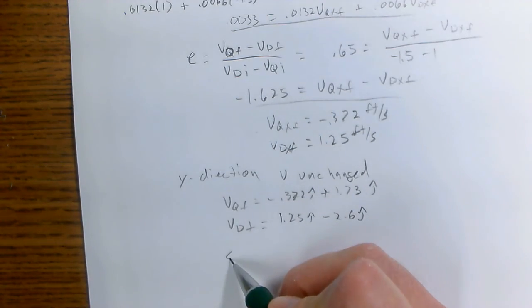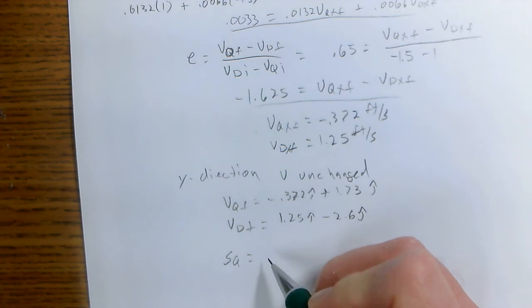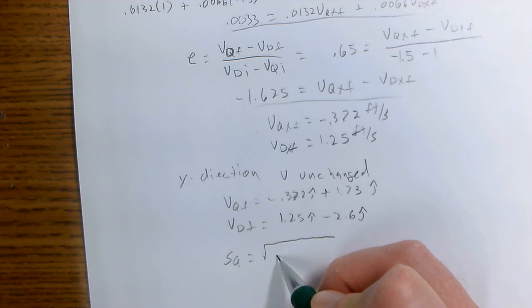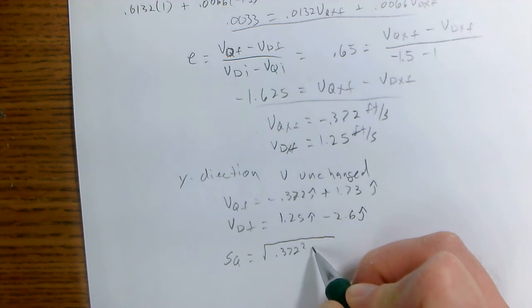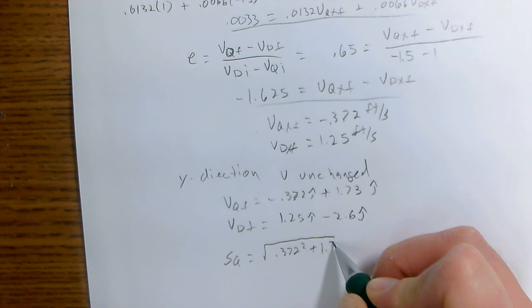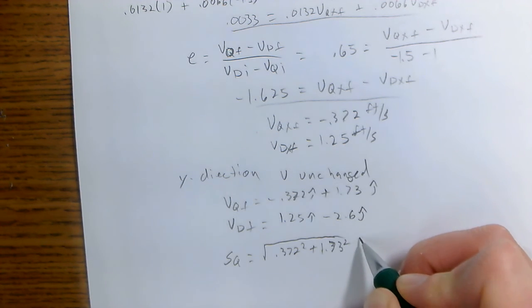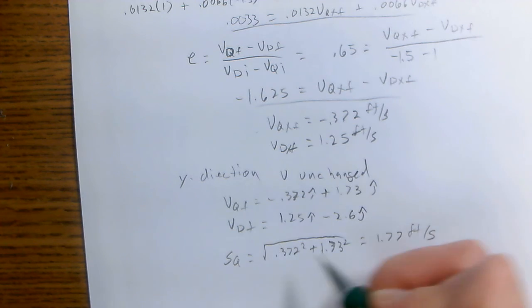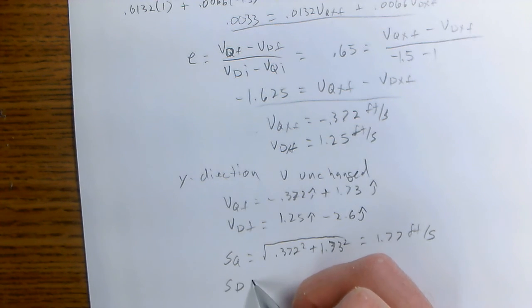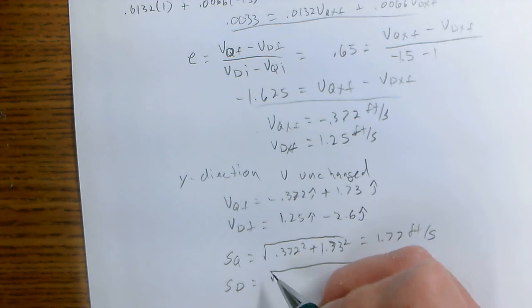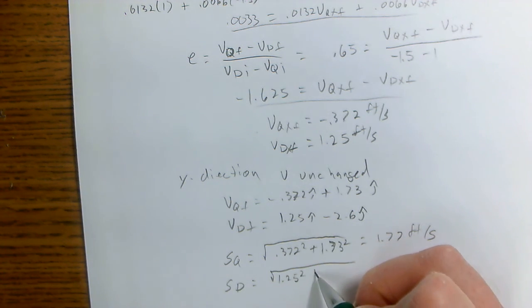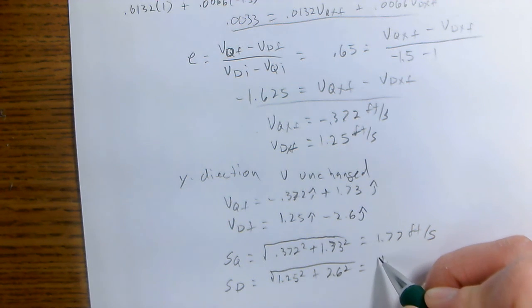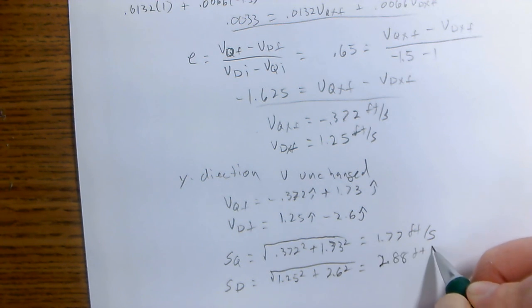So then the speed of the quarter is equal to the square root of 0.372 squared plus 1.73 squared, which equals 1.77 feet per second, and the speed of the dime is the square root of 1.25 squared plus 2.6 squared, which is 2.88 feet per second.